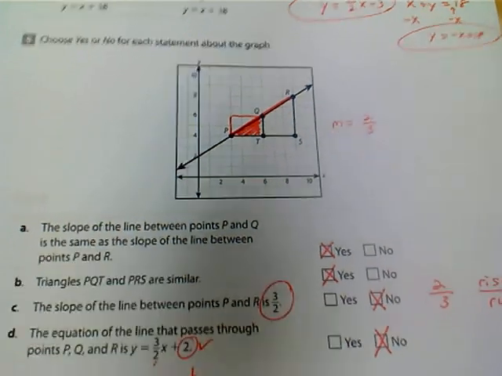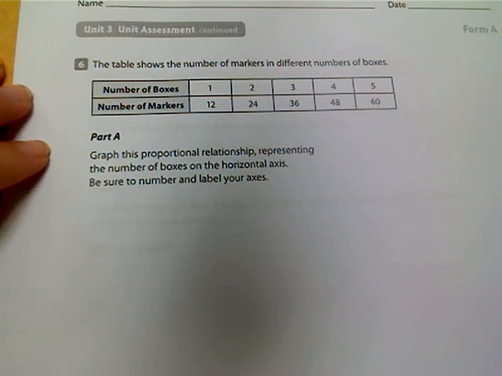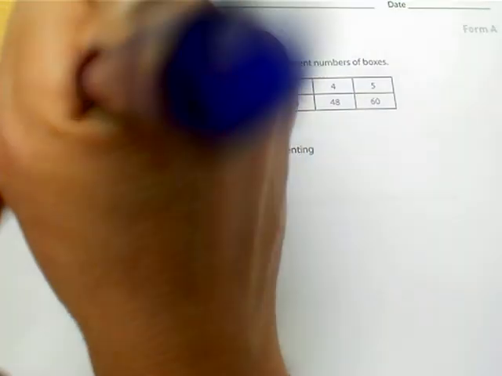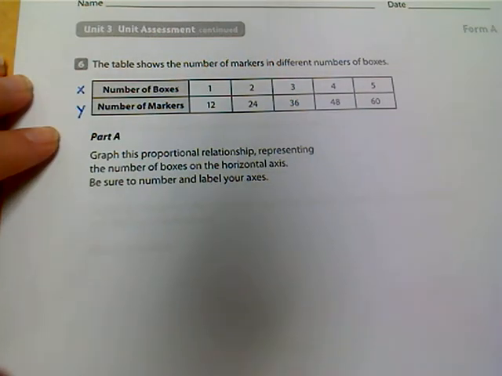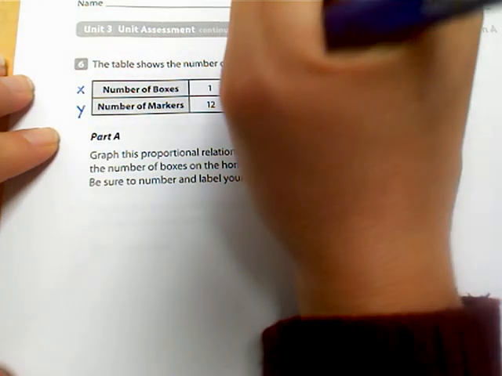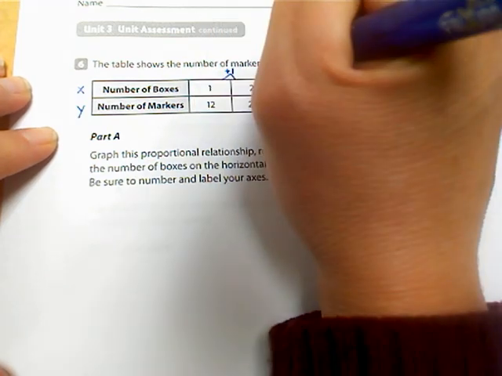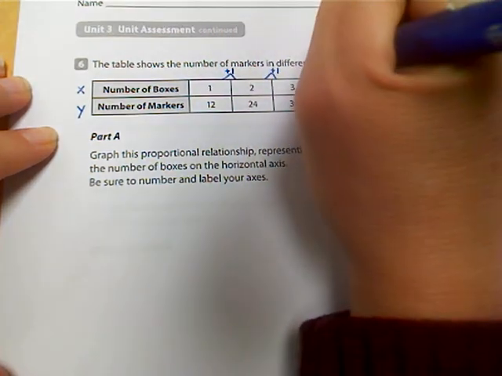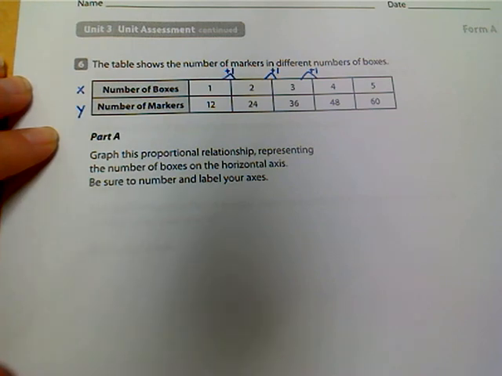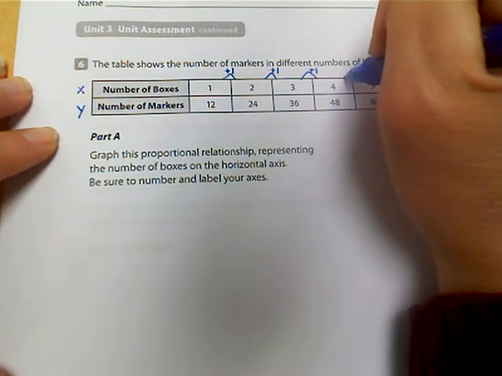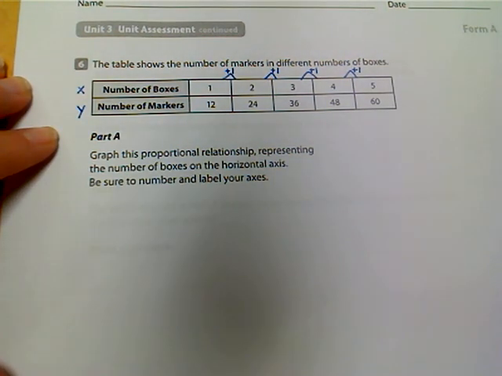Number 6. You've got part A and part B. The table shows the number of markers in different numbers of boxes. Typically this is your X and this is your Y. You can see here that you are increasing by 1. You've got 1 box, 2 boxes, 3 boxes, 4 boxes, and so forth. So you're just increasing by 1.